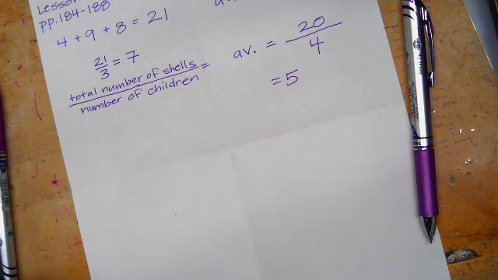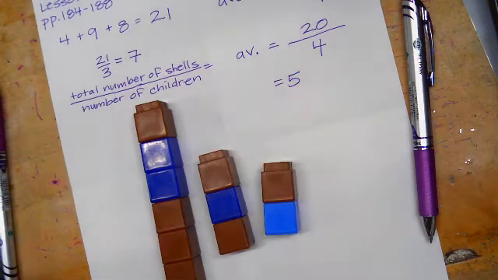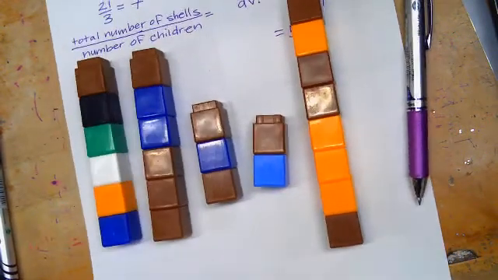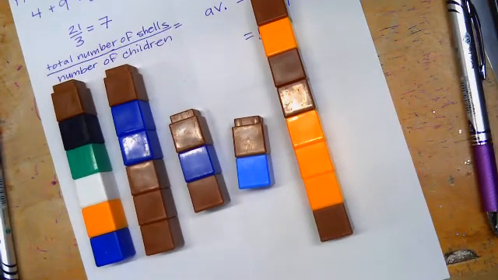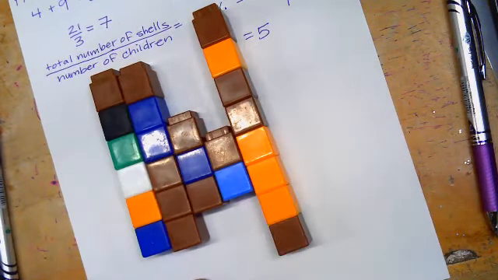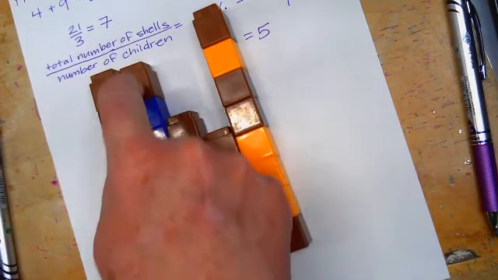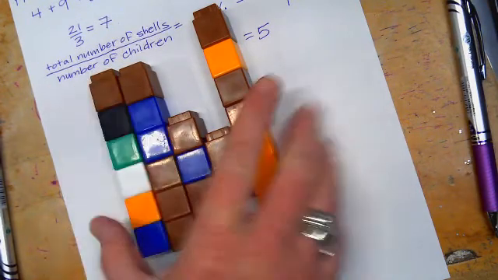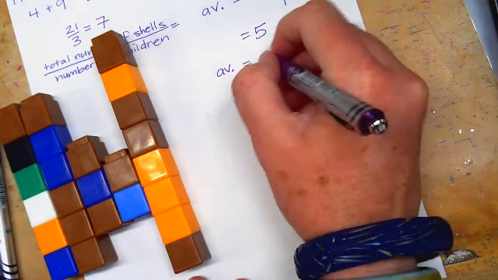So if we took this guy, this guy, this guy, this guy, and this guy, and we wanted to find the average number, what we would do is clump them all together, right? 1, 2, 3, 4, 5, 6, 7, 8, 9, 10, 11, 12, 13, 14, 15, 16, 17, 18, 19, 20, 21, 22, 23, 24, 25.